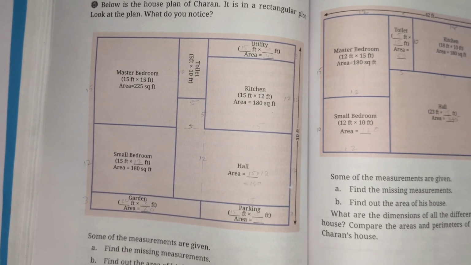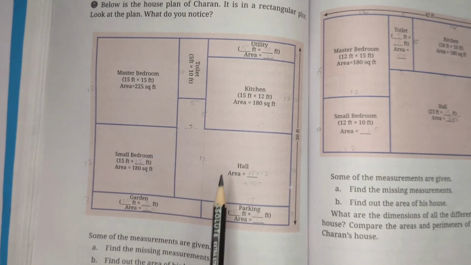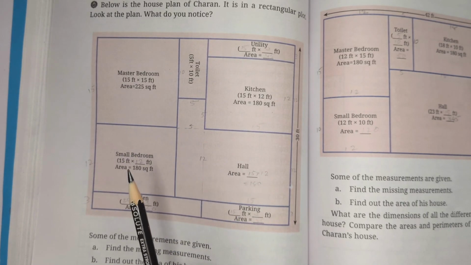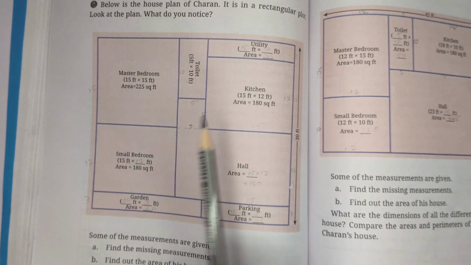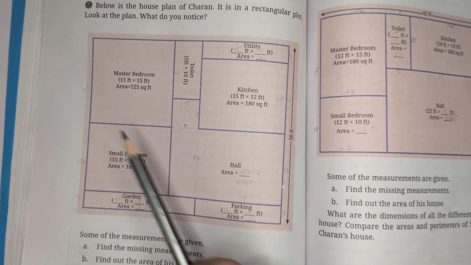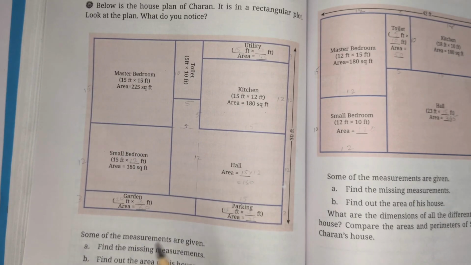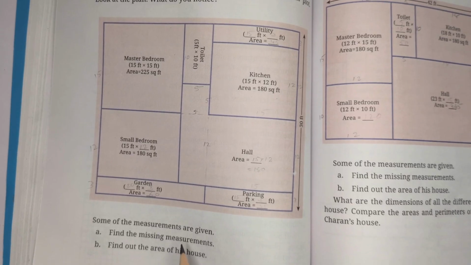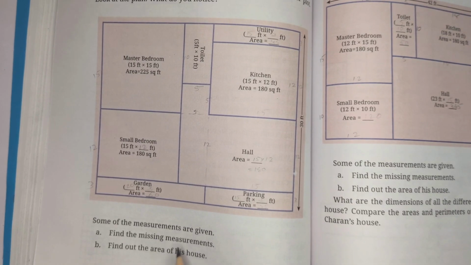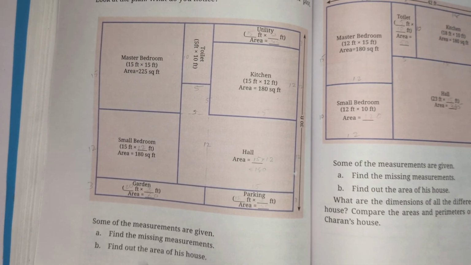In page number 146, here we can see below the house plan of Karen. It is a rectangular plot. Look at the plan. What do you notice? And from the same design, some measurements are given here. Find the missing measurements and also find out the area of his house.